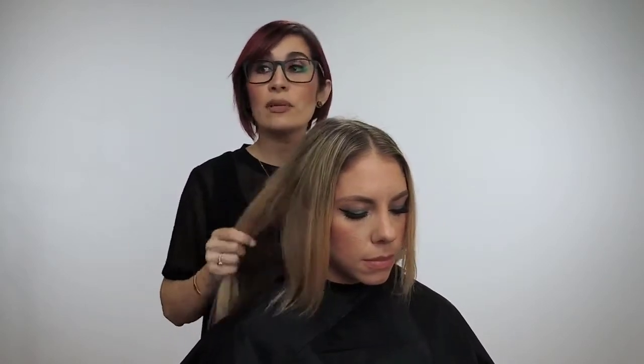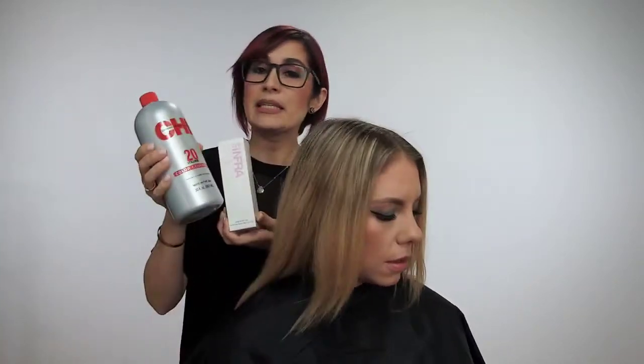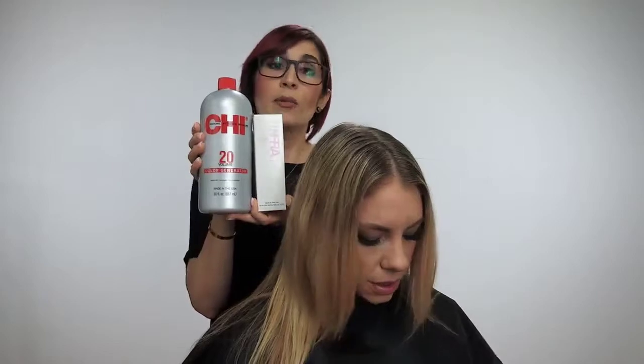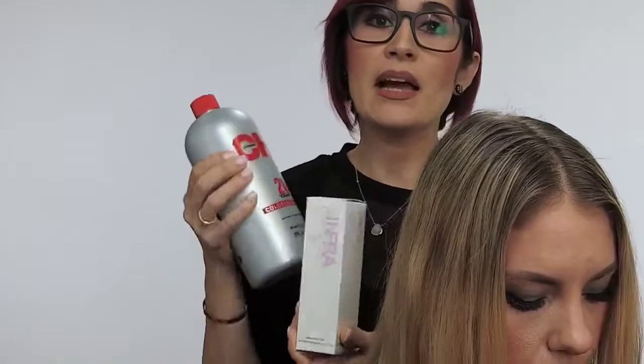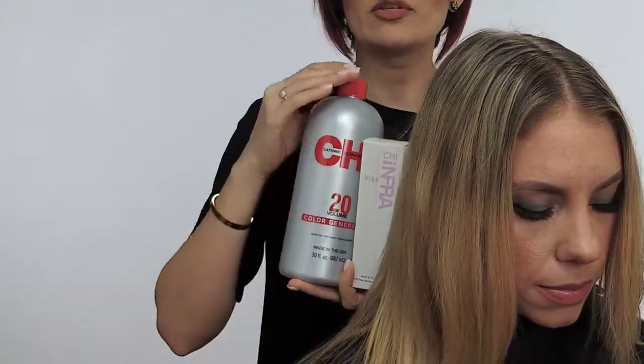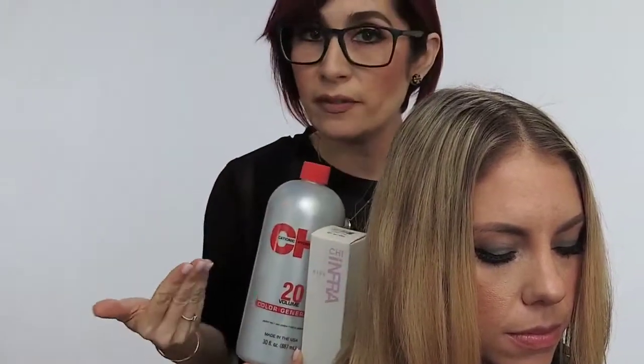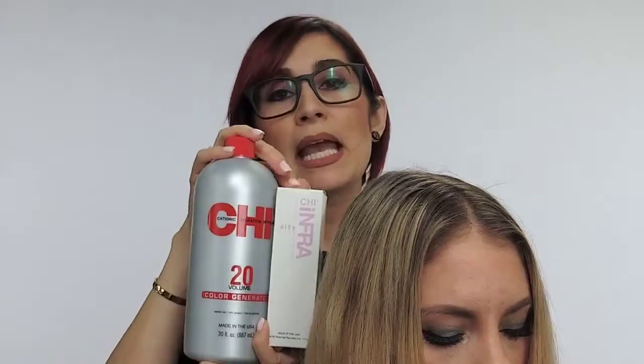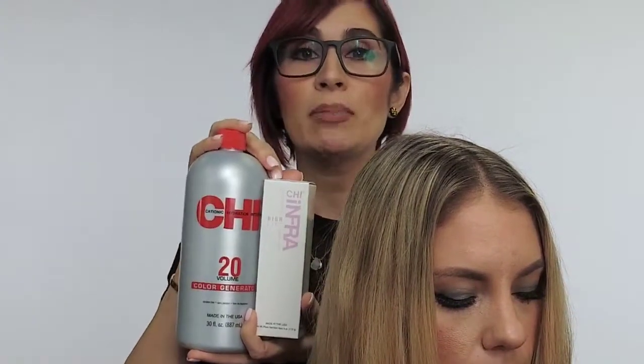In this case, we're actually going to be doing a balayage highlight on Priscilla, and I'm going to be using our CHI Infra High Lift cream lightener. It's going to lift, and it's also going to add deposit of color to her hair. I'm going to be mixing this equal parts with my CHI 20 volume color generator, and it's going to give me a nice, beautiful, creamy consistency. I'll be able to apply this on the hair beautifully, and it's all ammonia free, so I'll be able to get lift and tone all at the same time. And this is in the GB, that's Golden Blonde series.